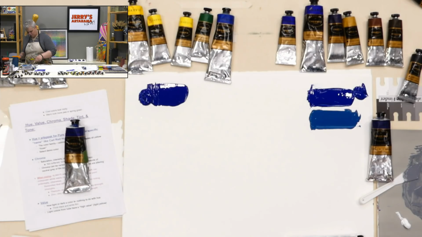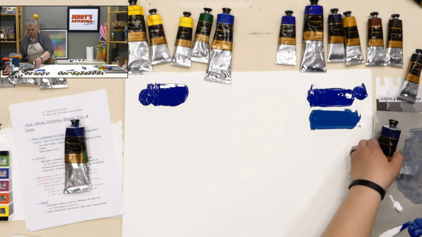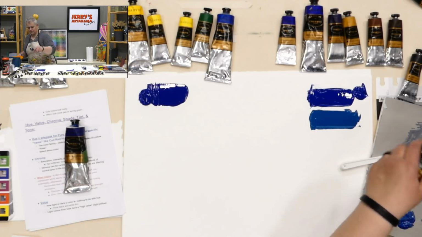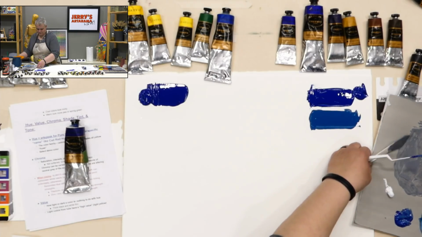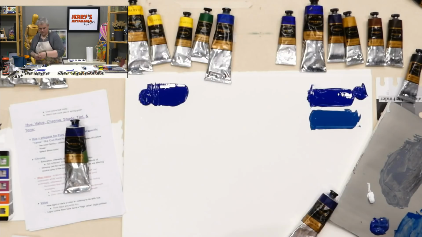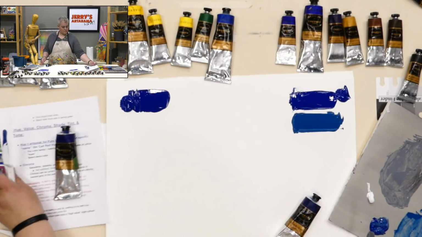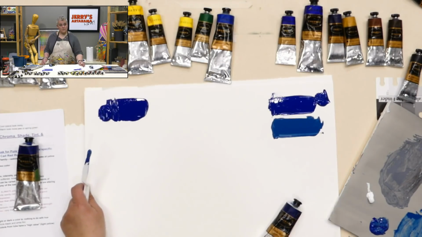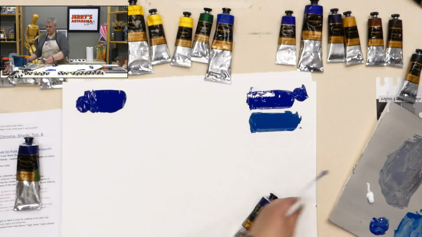Can you scoot everything over so we can see you mixing? Yeah. I thought you were gonna mix on the white, so I didn't say anything. And then I thought about it, but then it's paper, and I didn't want to make a big mess. Can you guys see it all? You can move the white paper over a little bit if you want. There we go. All right.